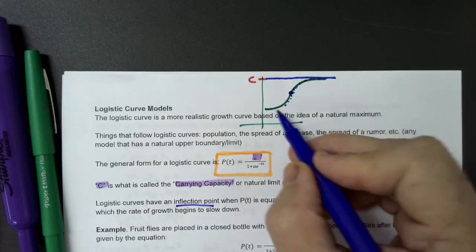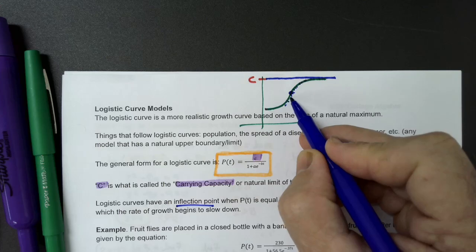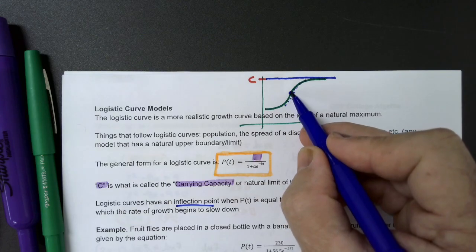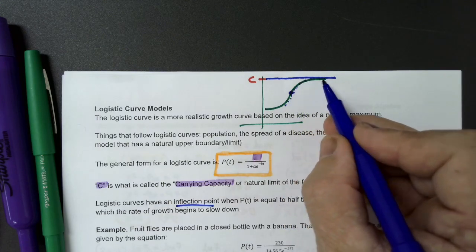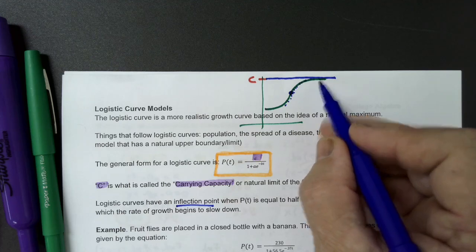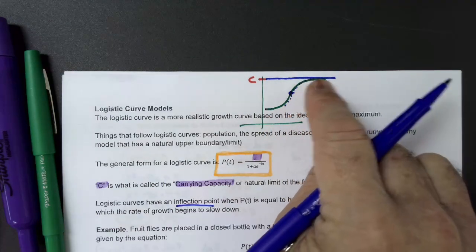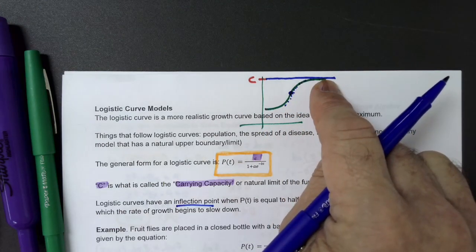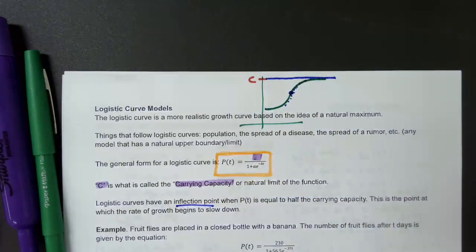And we call this point here, using some fancy words from pre-calc, where we turn from concave up to concave down, the inflection point. That's where the rate is increasing, and then the rate of growth starts decreasing. It's still a positive increase in the number of people, but the rate is what changes at that point.